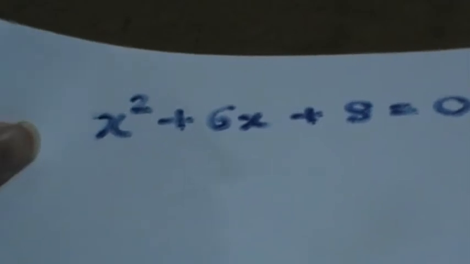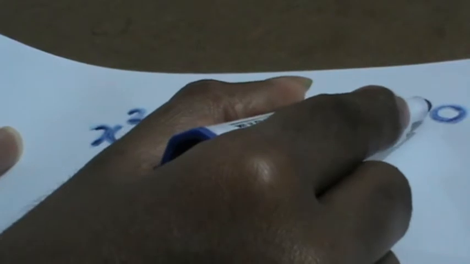To do that, I have to move this 8 to this side. So my first step of solving using the method of completing the square is to take this 8 to the other side, so that becomes minus 8. My left hand side will be remaining with x squared plus 6x is equal to minus 8. My next step is to complete this square.